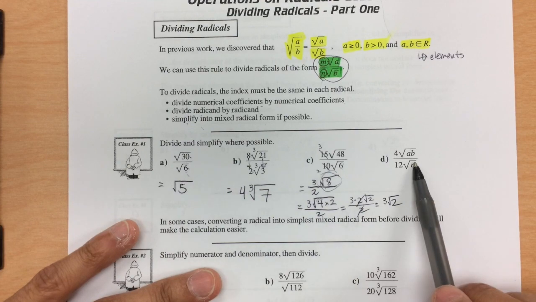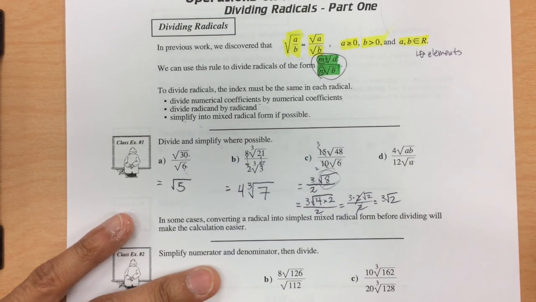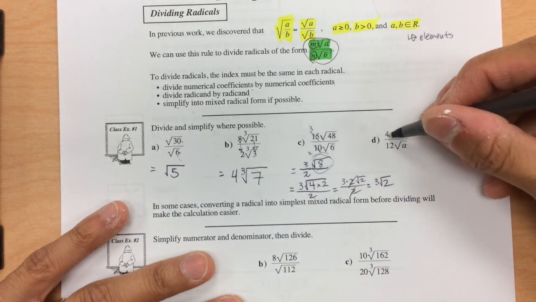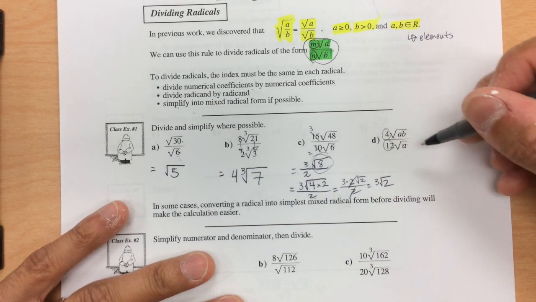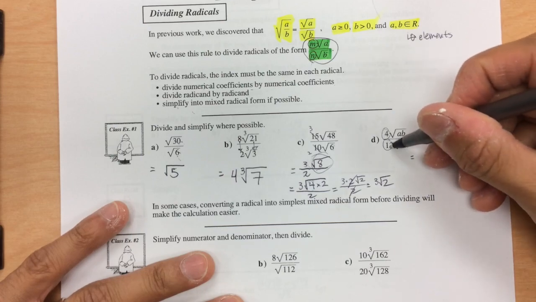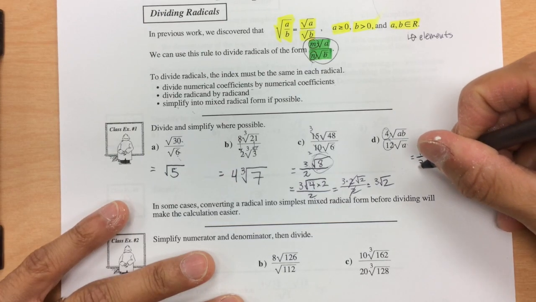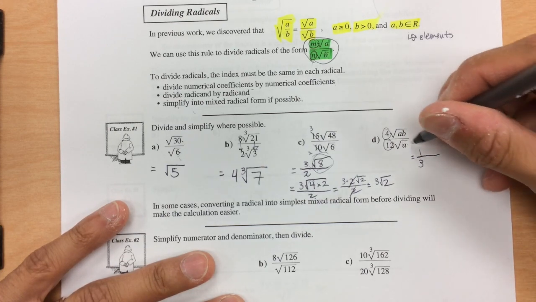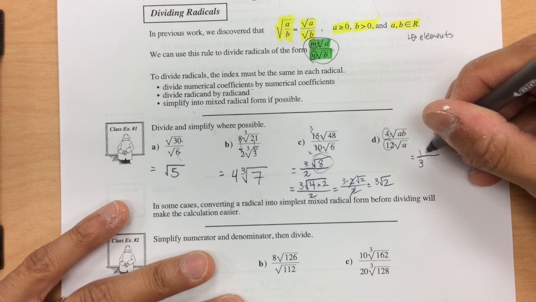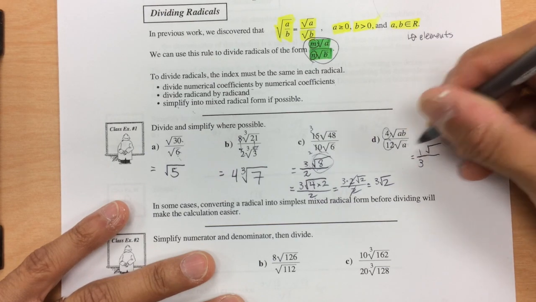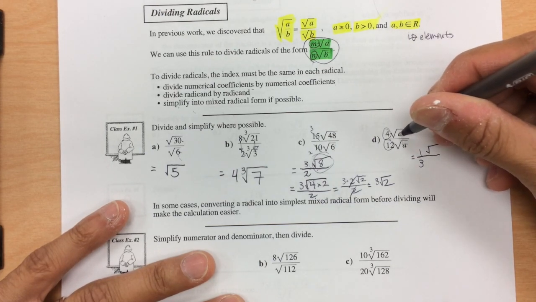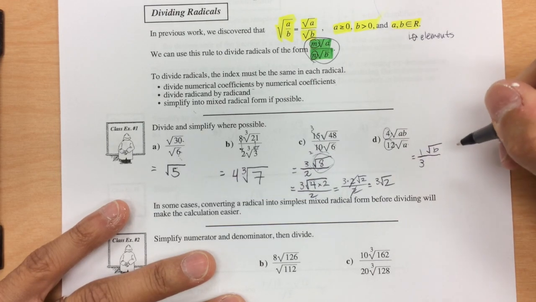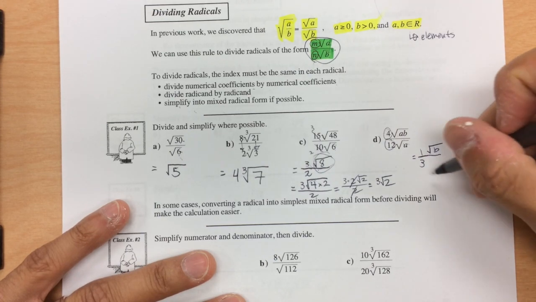Next we have an example where we have variables in my radicand, and that's no problem. In order to solve this, we're going to begin with our coefficients, divide by our coefficients. So 4 over 12 will break down to 1/3. And if I have a over b, on top those a's are going to cancel out. If I divide my radicand, I'm only going to be left with the root of b.